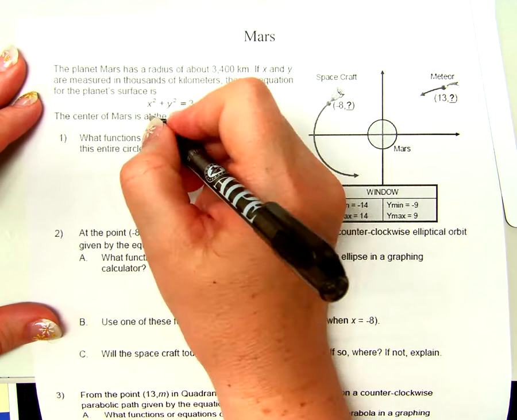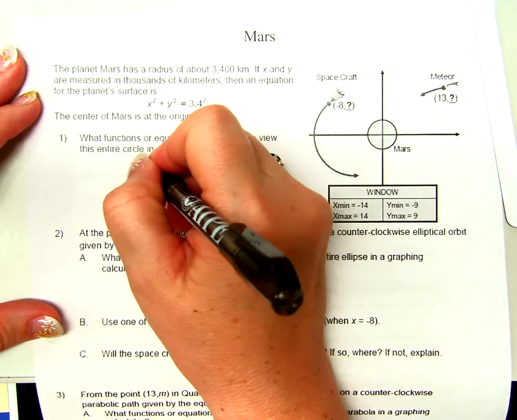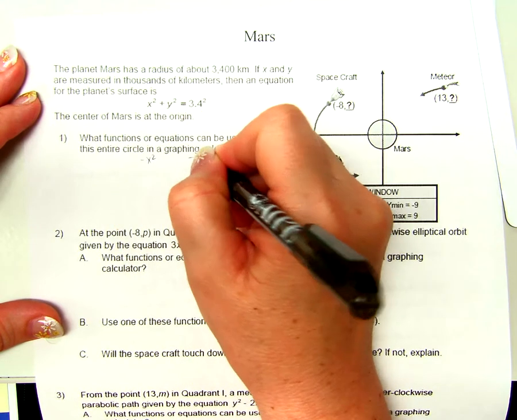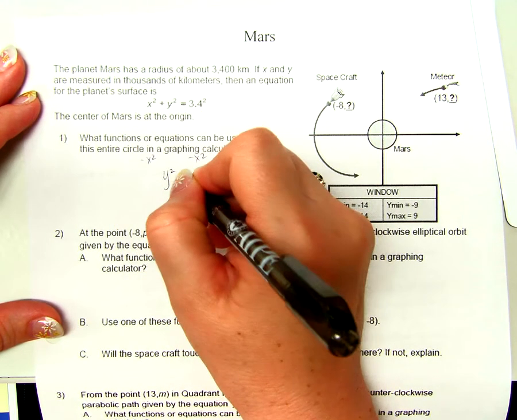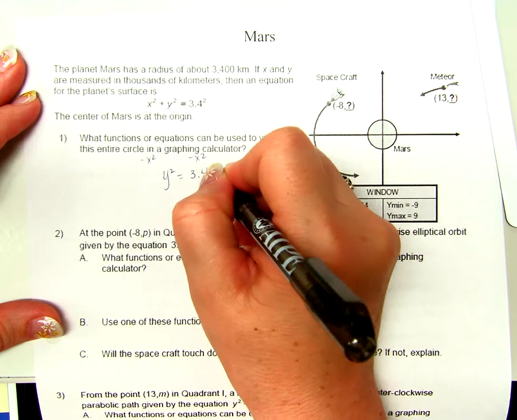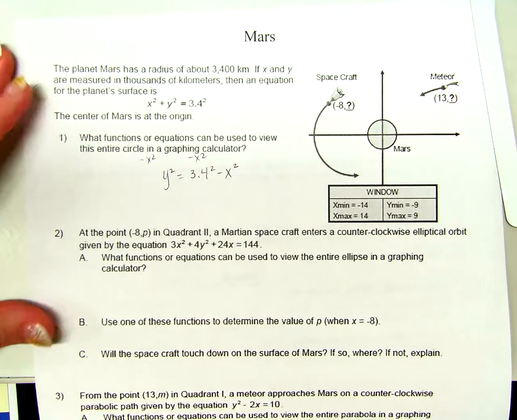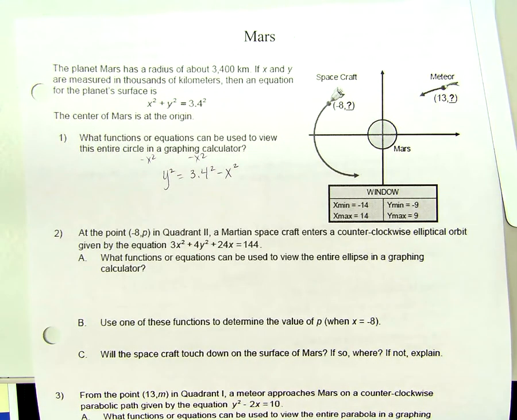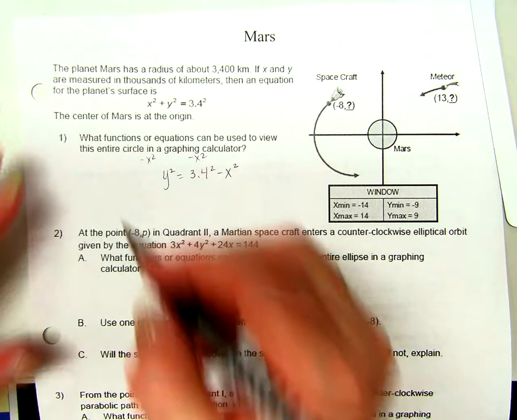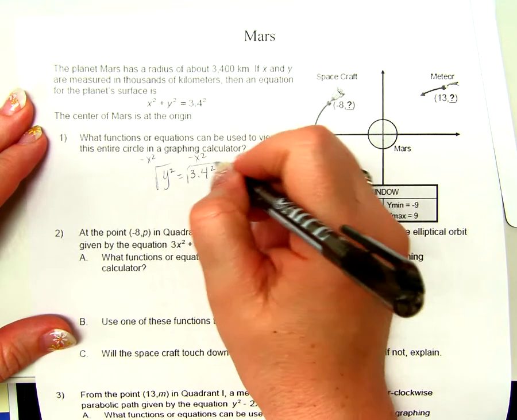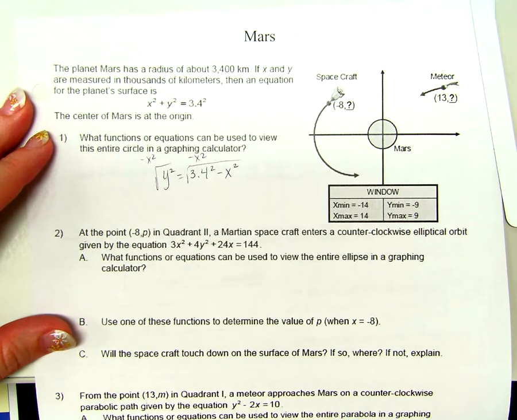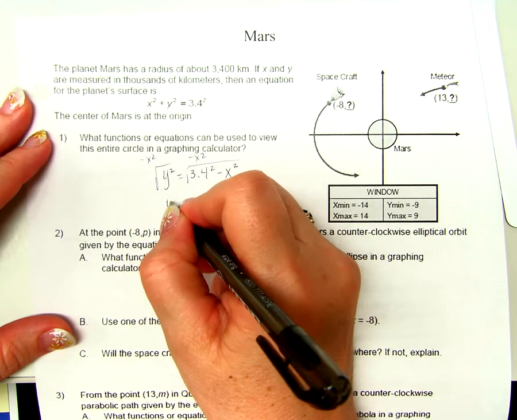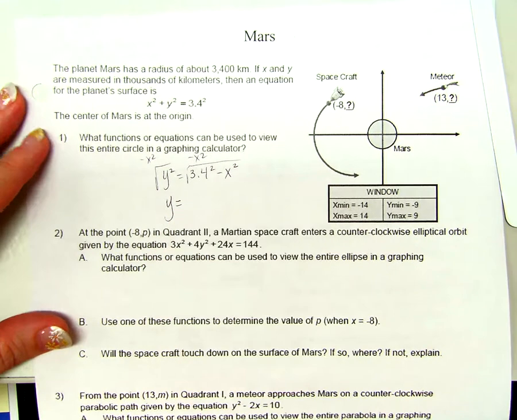Subtract x squared from both sides. If I subtract x squared from both sides, I get y squared equals 3.4 squared minus x squared. Correct? So how do I solve for y? Square root. If I square root both sides, I get that, right? No? Okay. Tell me what I actually get then.